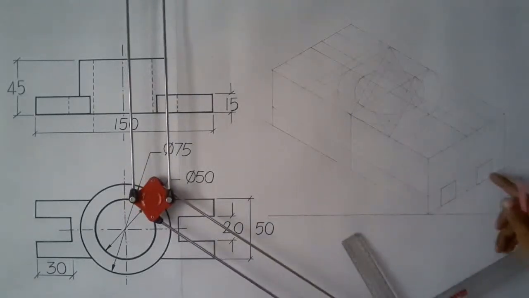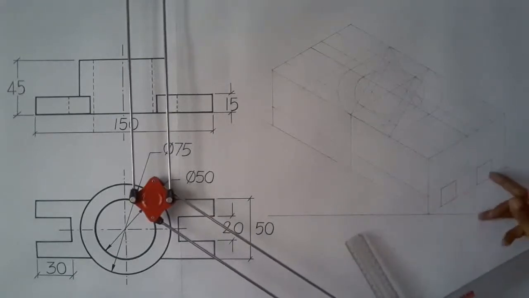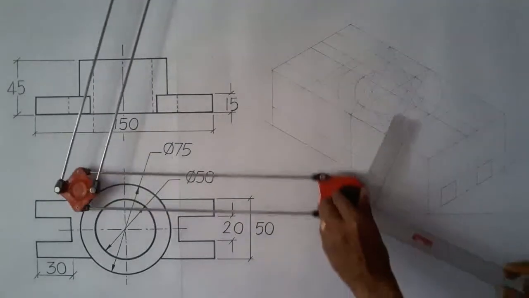So these two surfaces are visible surfaces, so I have drawn them darker.